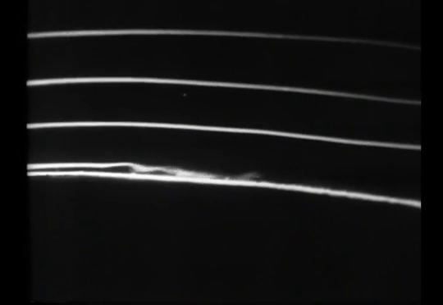Here is transition slowed by a high-speed camera. Unstable waves in the laminar flow amplify to form discrete eddies. These, in turn, produce the highly disorderly motion of turbulent flow.